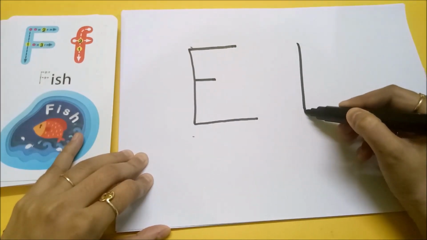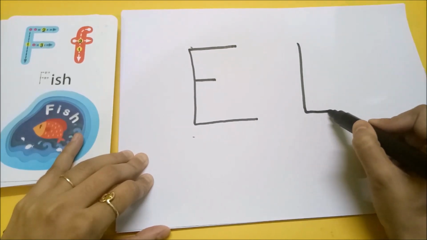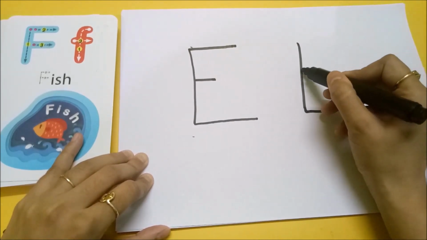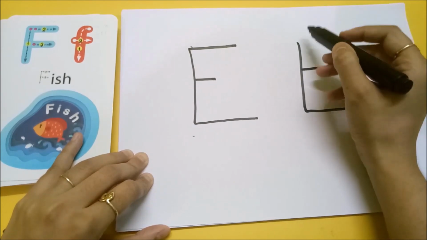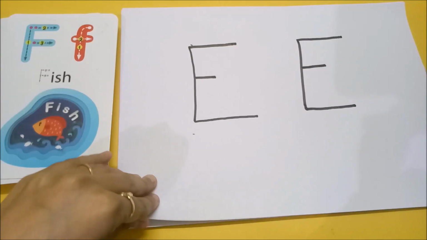A standing line and a sleeping line, a small sleeping line in between and an upper sleeping line makes letter E.